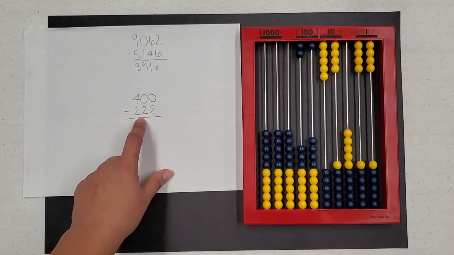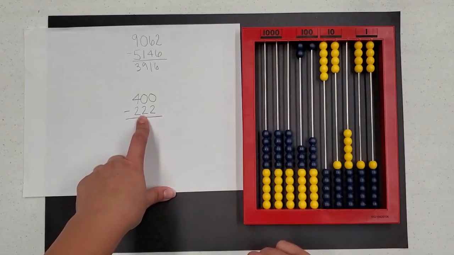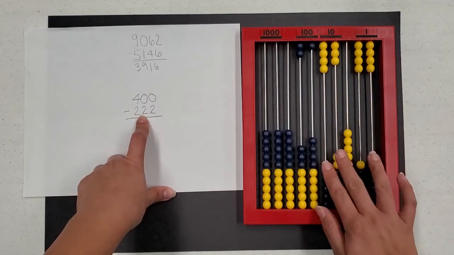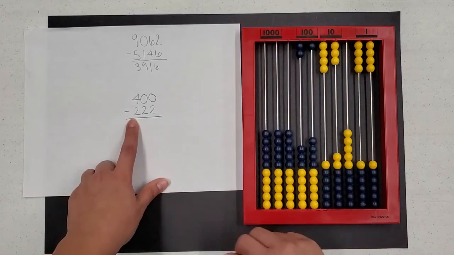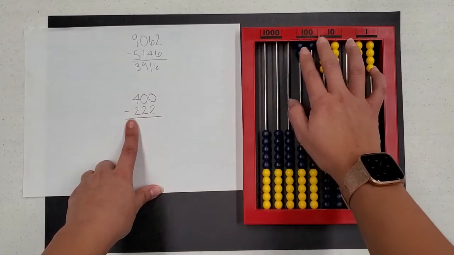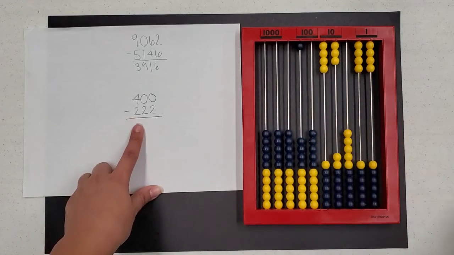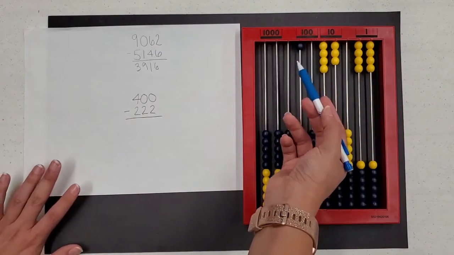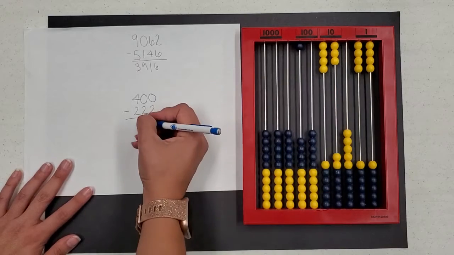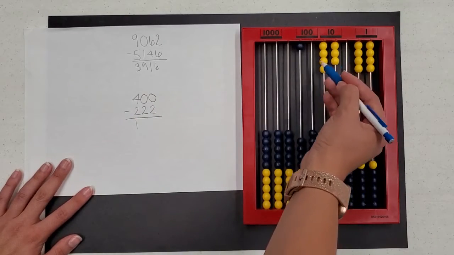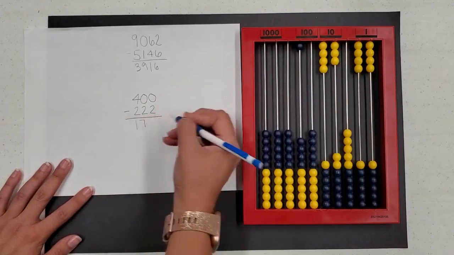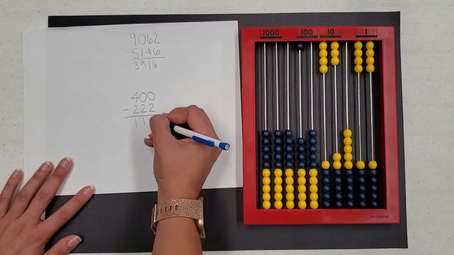Our next one is taking 1 from our tens place. And then taking 2 from our hundreds place. So what is our answer? Our answer is 188.